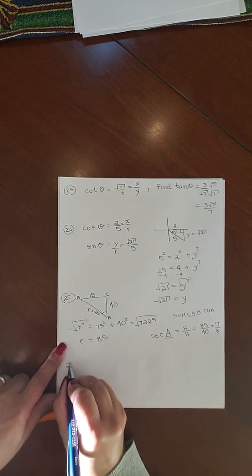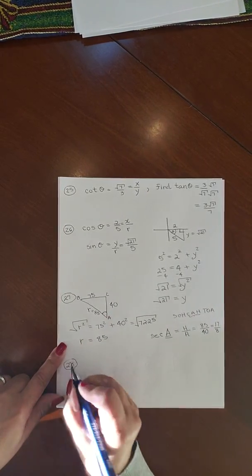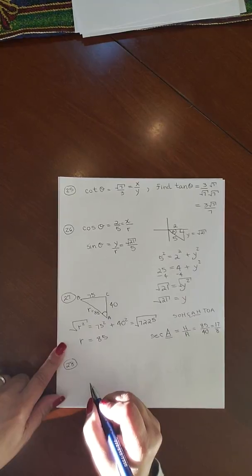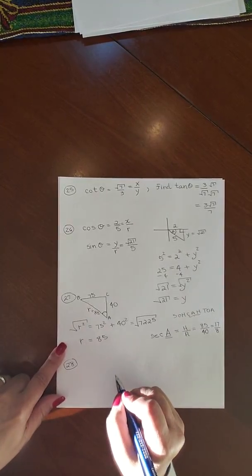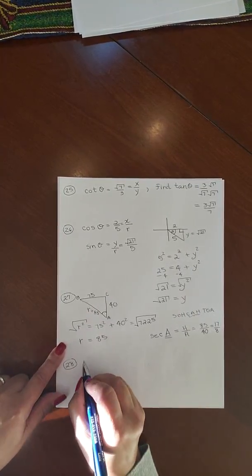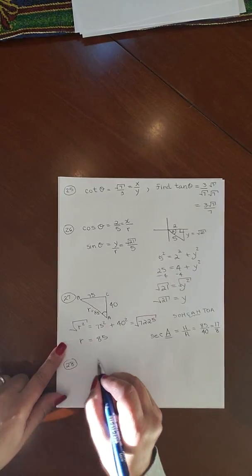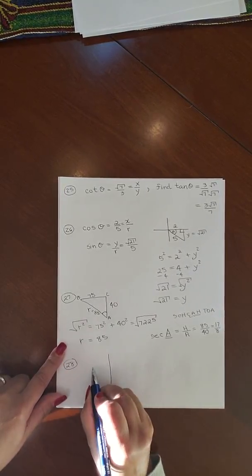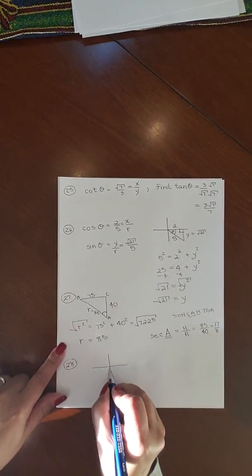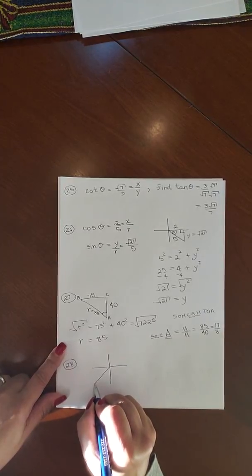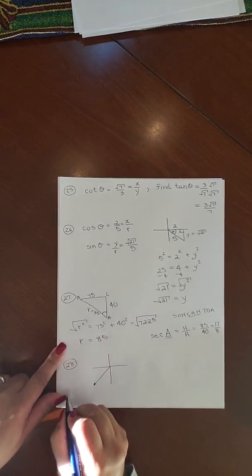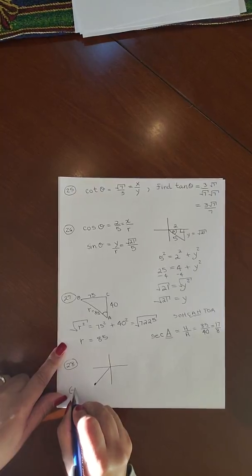Okay, 28. Getting close now. They give you a diagram and a point in quadrant 3. I'm not going to draw the whole circle, but the point that they've given you right out here. And of course, you're not going to be redrawing this.